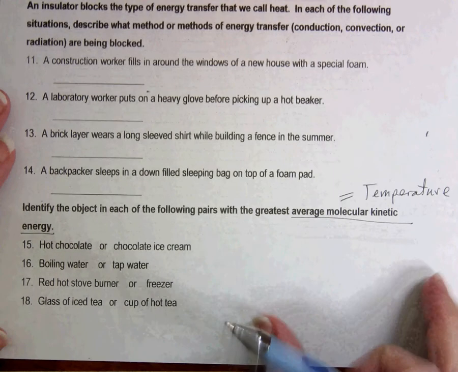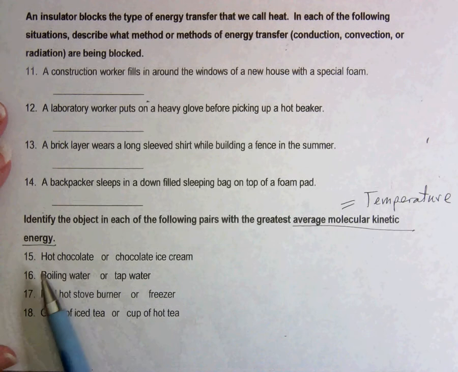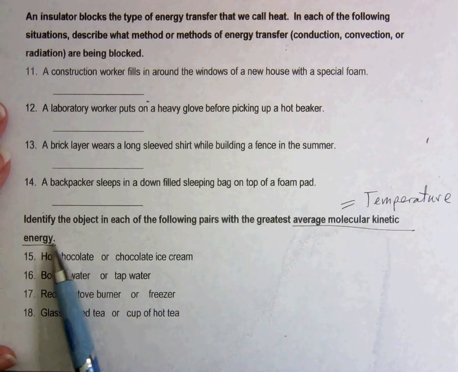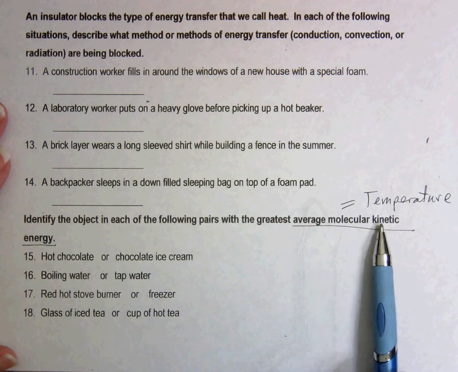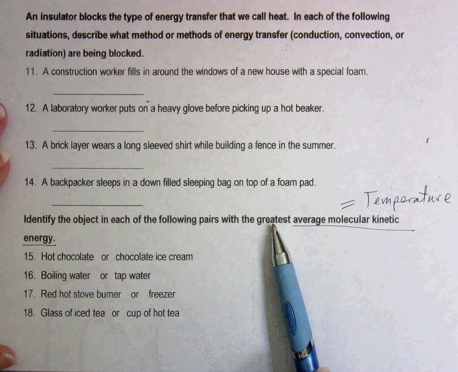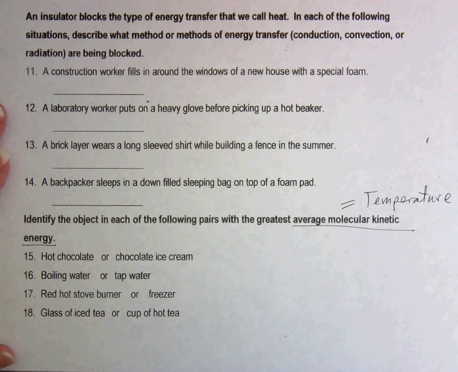And then the last part down here for these is fairly simple. It just says which one has the greatest average molecular kinetic energy, and that is what we know of as temperature. So just circle the one that has the greatest kinetic energy, which is the greatest temperature.